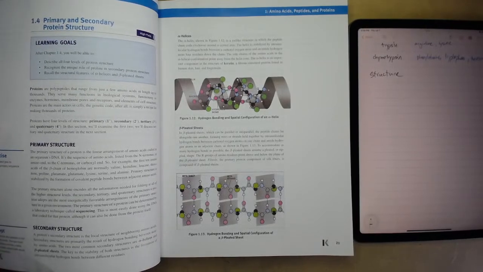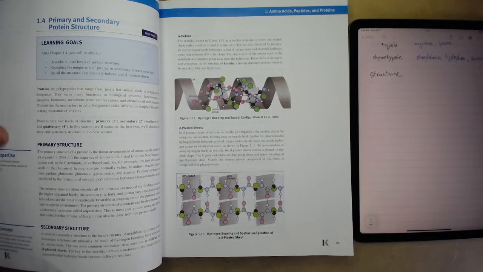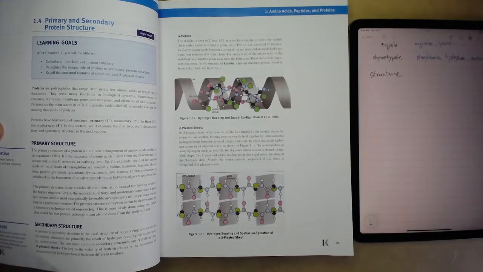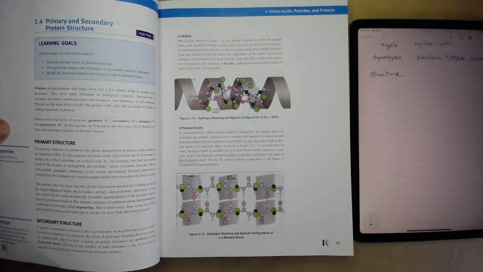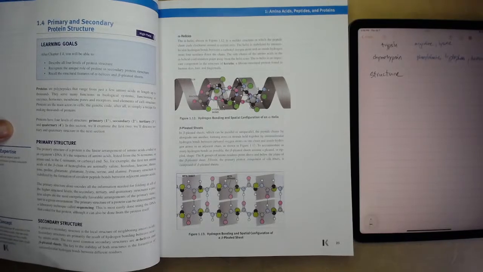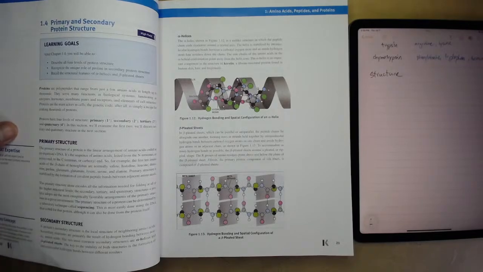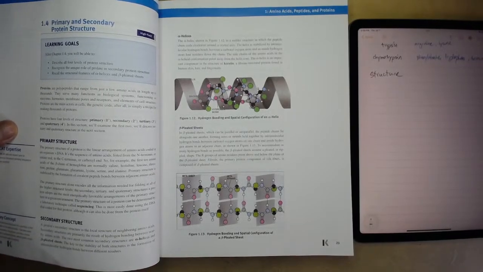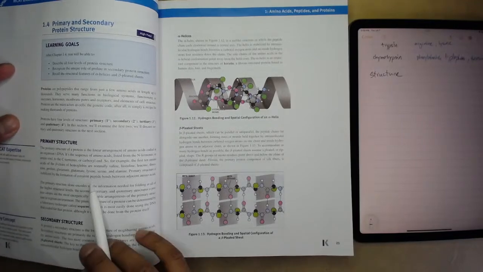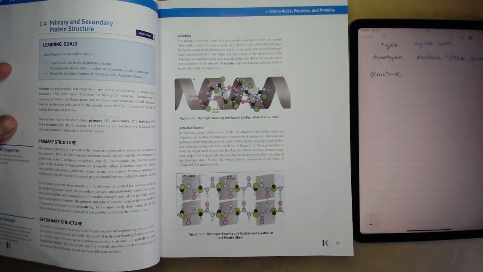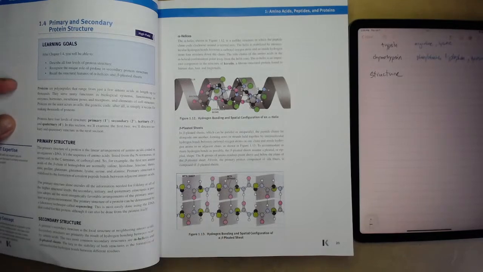So, for example, the first 10 amino acids of the beta chain of hemoglobin are normally valine, histidine, leucine, threonine, proline, glutamate, 2 glutamates, lysine, serine, and alanine. Primary structure is stabilized by the formation of covalent peptide bonds between adjacent amino acids.